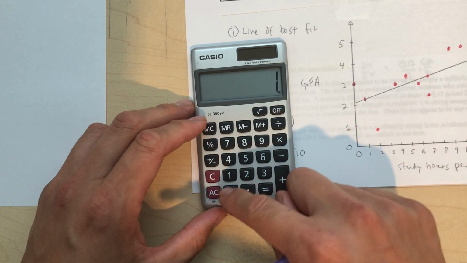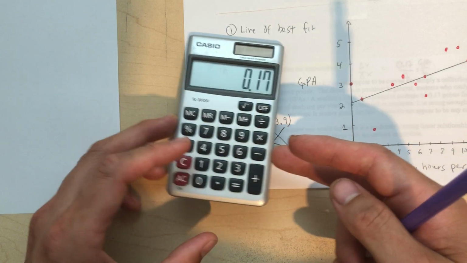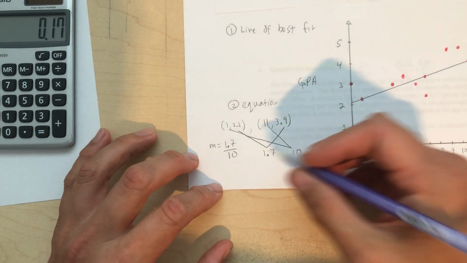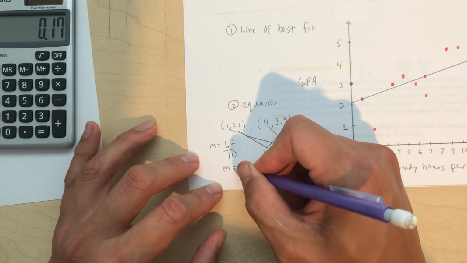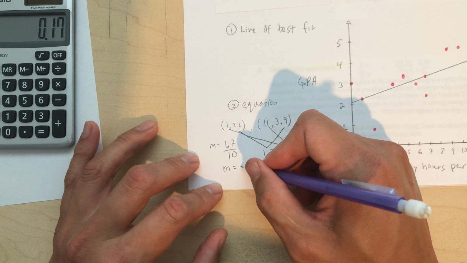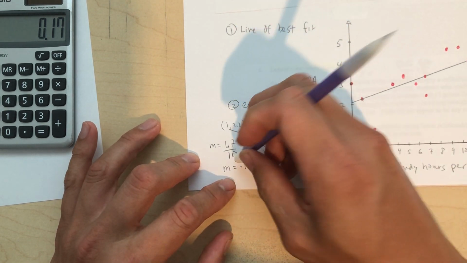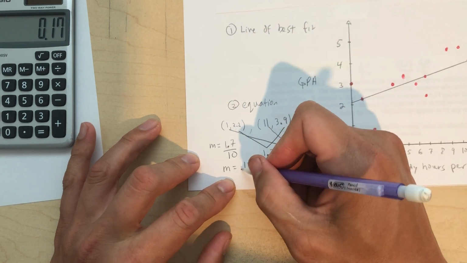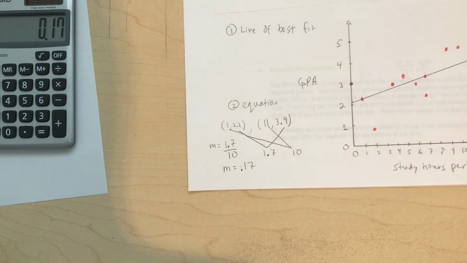1.7 divided by 10, that's going to give me 0.17. All right, so m is equal to 0.17. Right there. Okay, now let's go ahead and find our y-intercept.